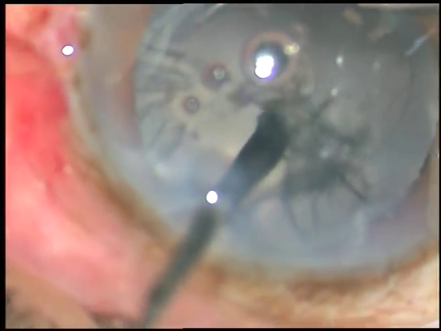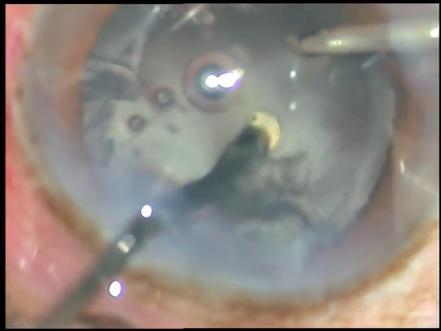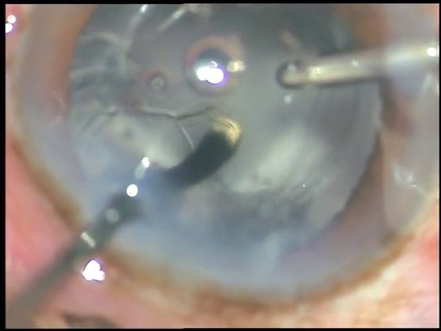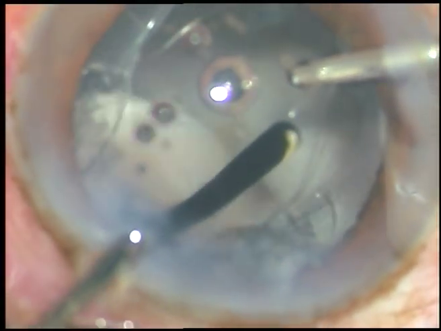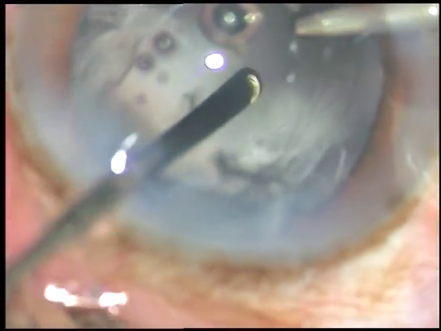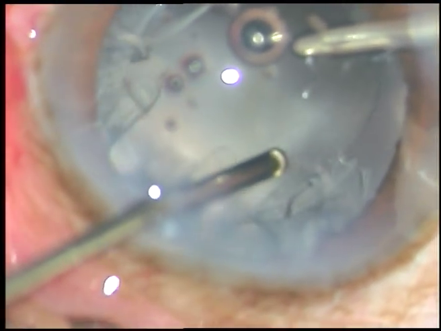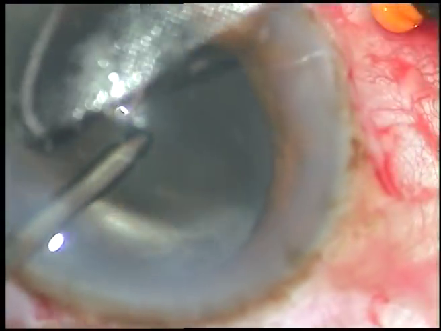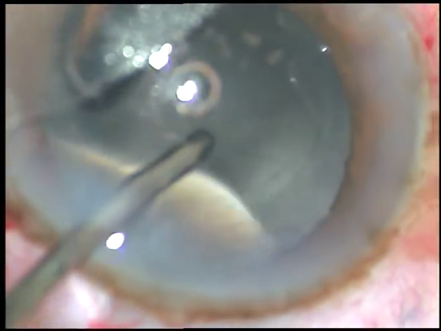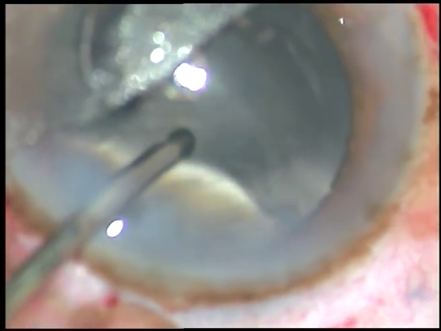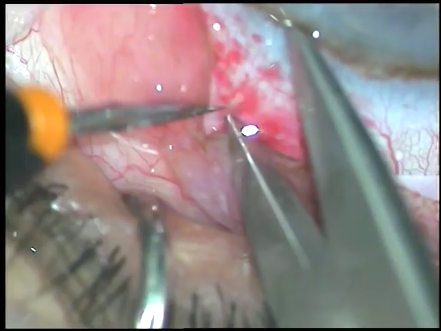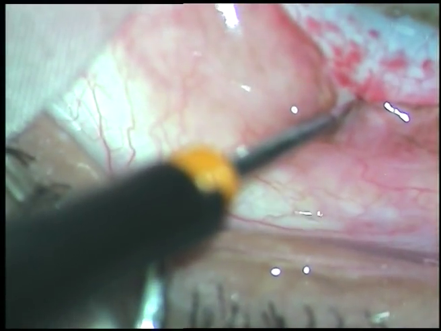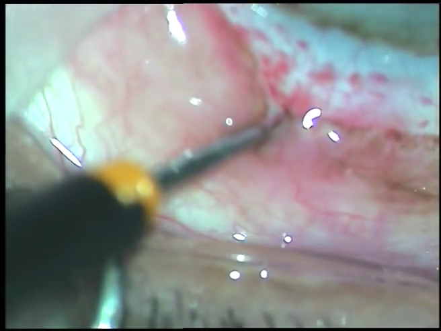And now I have injected some amount of triamcinolone acetate and am doing anterior vitrectomy. After doing adequate anterior vitrectomy, I remove the cortical matter, and then I am putting this trocar in the inferotemporal quadrant. This is the right eye of the patient. This is another trocar in the supranasal aspect.